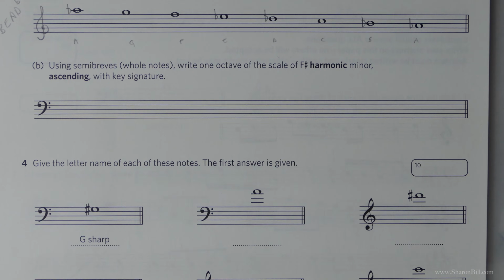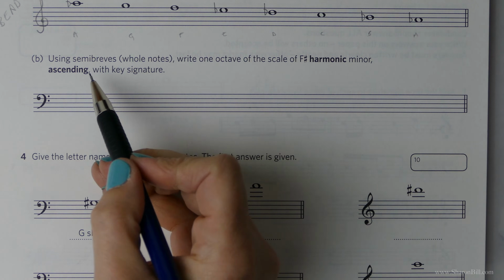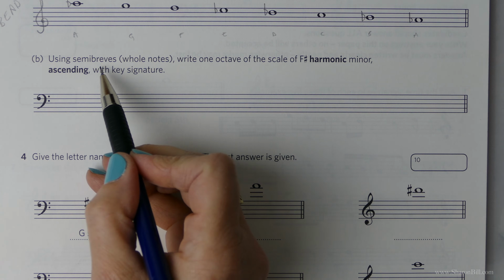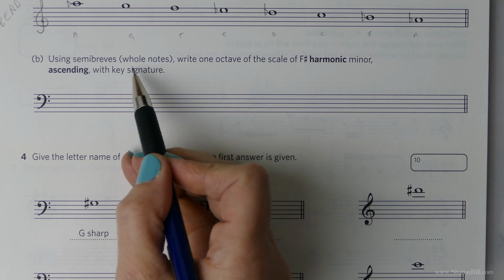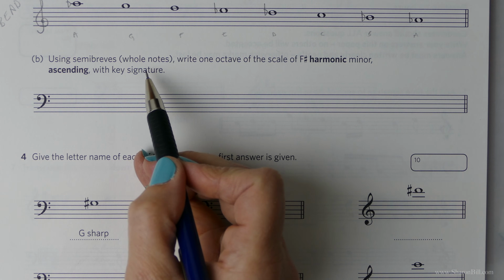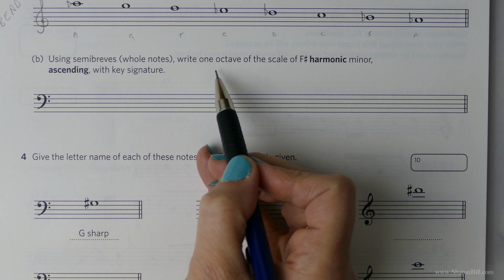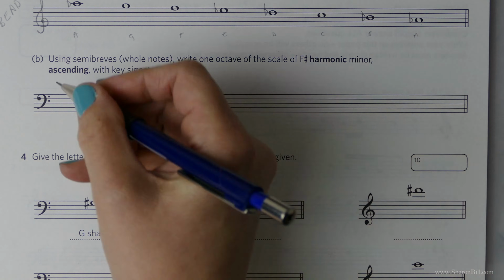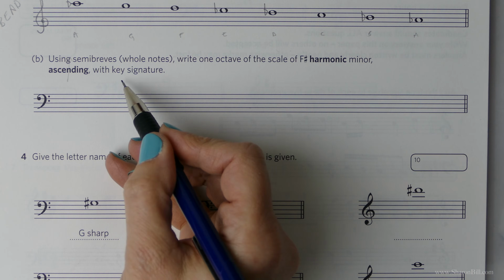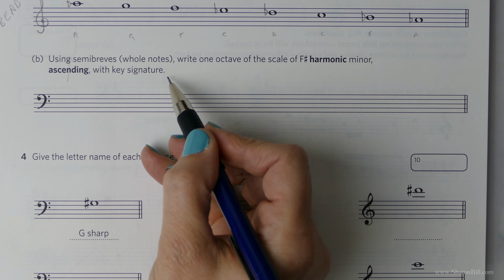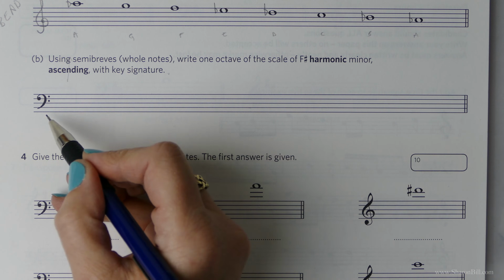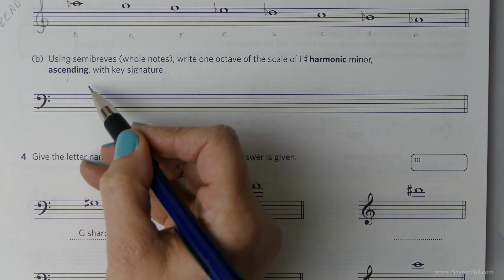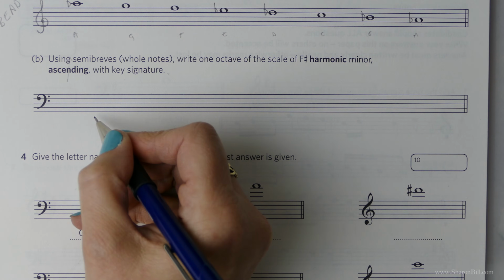Let's press on. Now we've actually got to put the blobs in place, but that's not a massive task. We're using semibreves or whole notes, so we don't have to worry about stems. We're going to write out 1 octave of F sharp harmonic minor ascending, and we need to use a key signature. However, we will also need to add some accidentals as we go. But before I do any of that, I'm just going to get these blobs in the right place. Let's get these semibreves on the go.